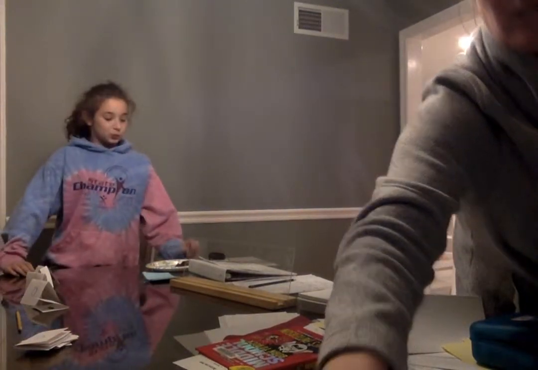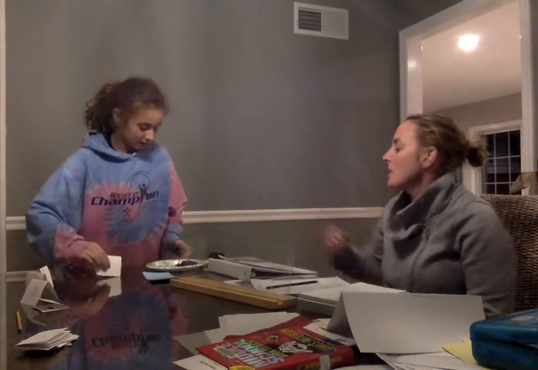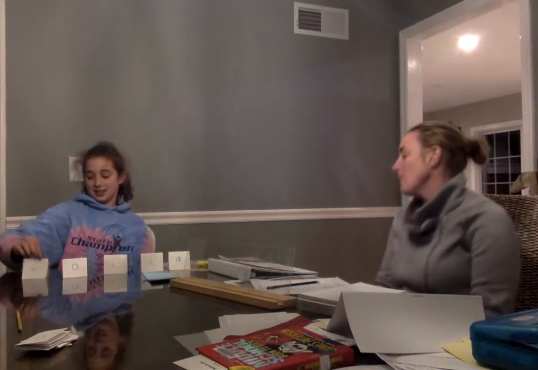Okay, here we go. So put the vowels in front of you in order. Say them as you do it. A, E, I, O, U. Okay, so I'm going to say a short vowel sound. You're going to repeat the short vowel sound and then hold up the letter. Okay? Here we go. A. A says a. Good.